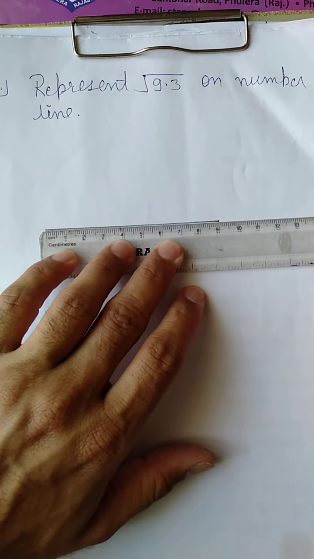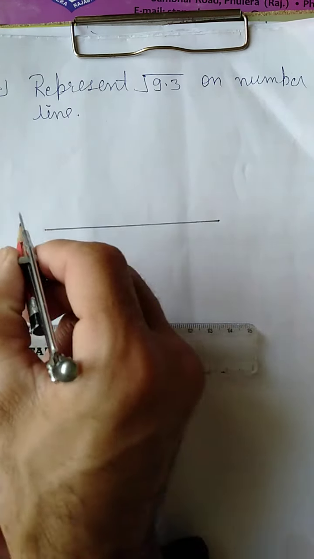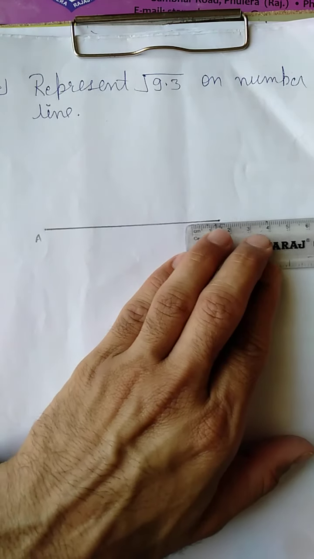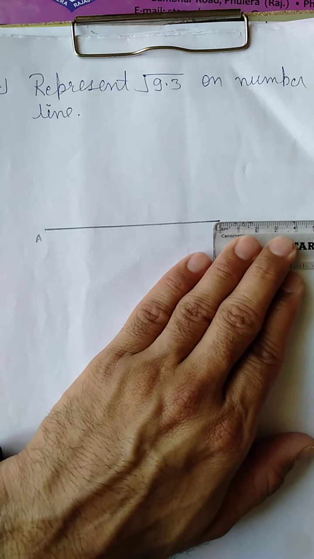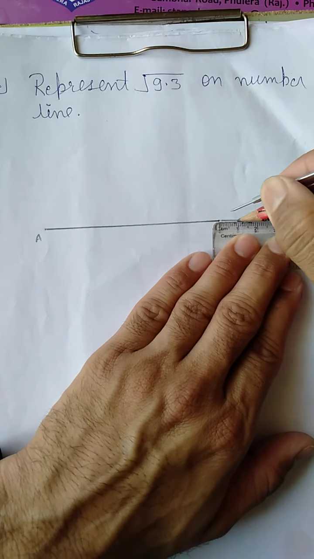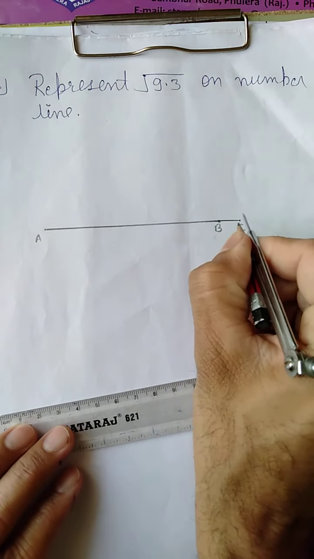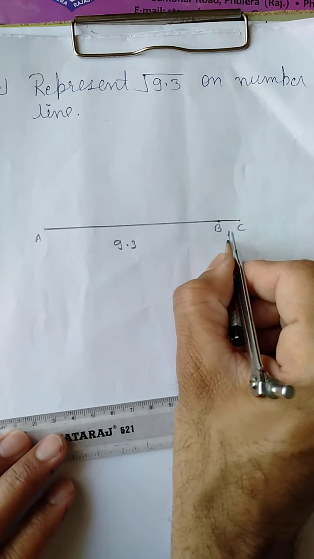Okay, we are doing just like we have proved in the previous video. The same things we are going to do. Now this is A or B you can take. Now here we will have to take a unit length, right? Unit means one only of the same unit. This is unit length, right? This is C. This one is 9.3 and this is 1.